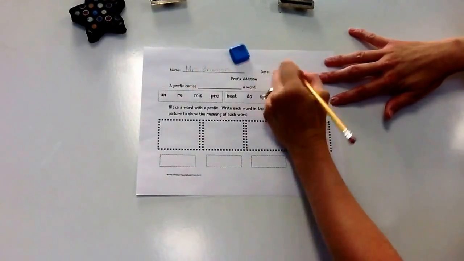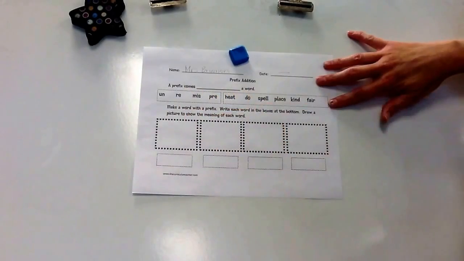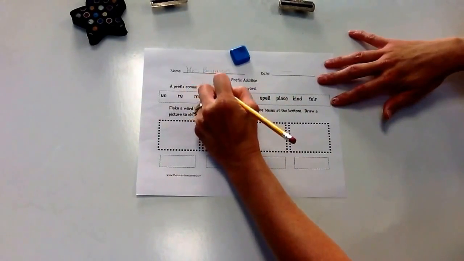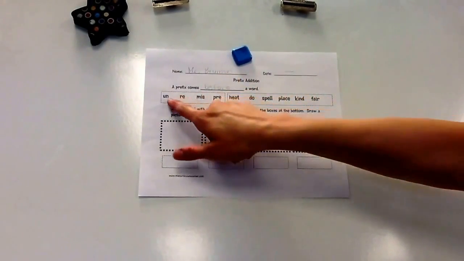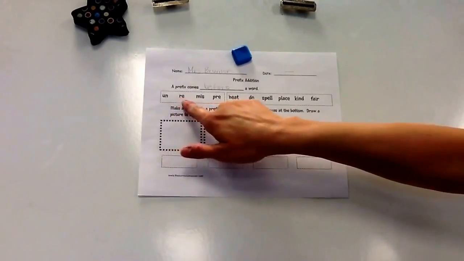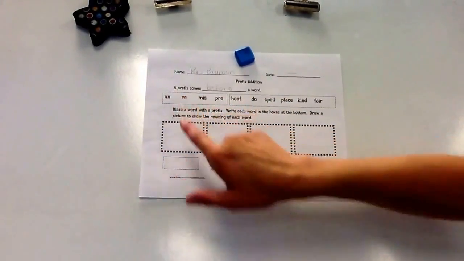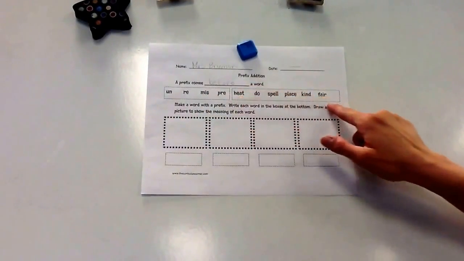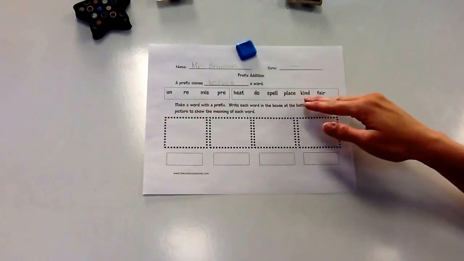We don't need to worry about the date. It says here a prefix comes before a word. We know that a prefix comes before a word. Now, boys and girls, you will see here that I have 4 different prefixes. I have un, re, mis, pre. Then over here, I have the base words, or the other word is a root word, okay?